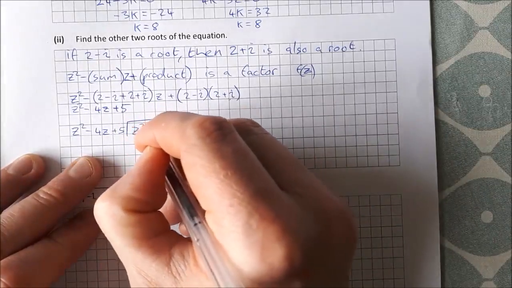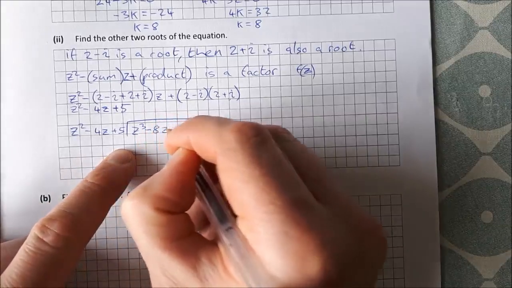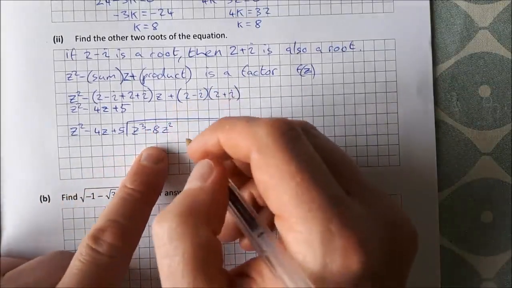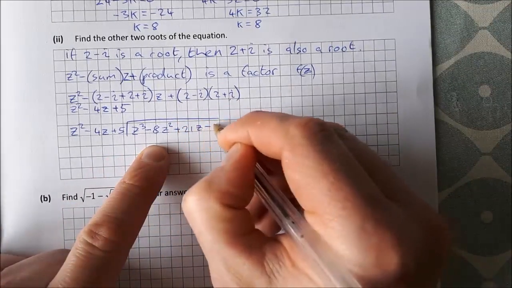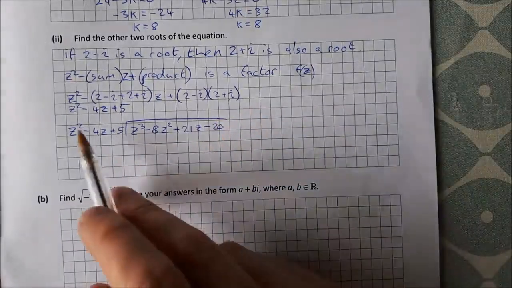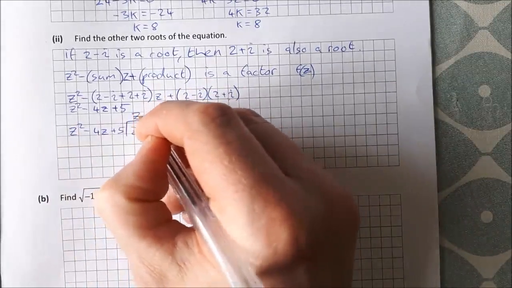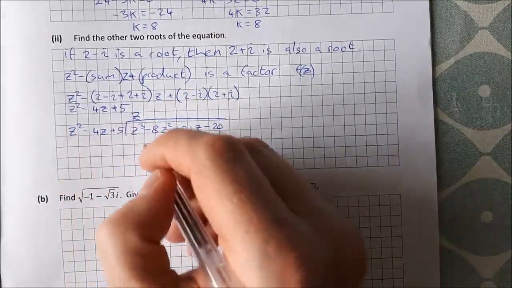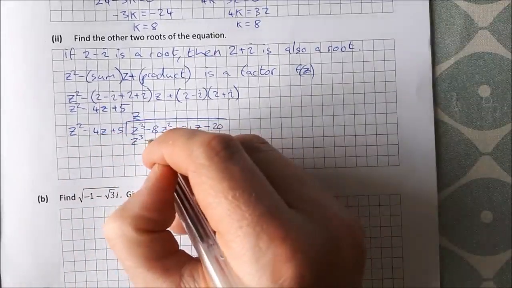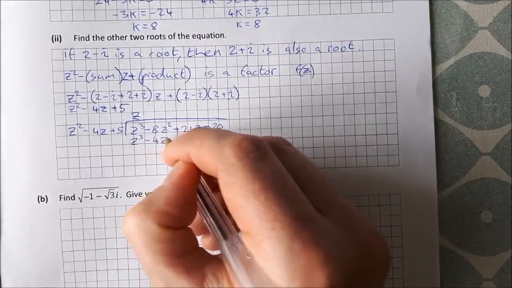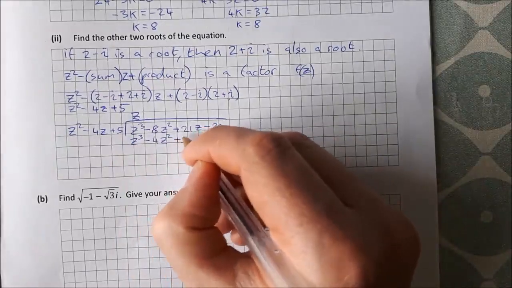So z cubed. Now instead of minus k, it's minus 8z squared, because remember we found that k is 8. Plus 21z minus 20. So do our long division in here. z squared into z cubed goes in z times. Multiply down: z by z squared is z cubed. z by minus 4z is minus 4z squared. And z by plus 5 is plus 5z.